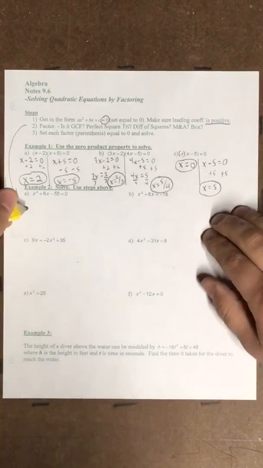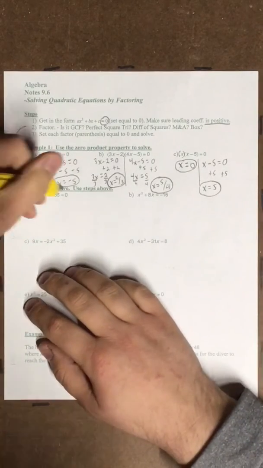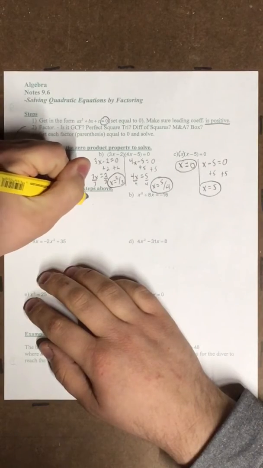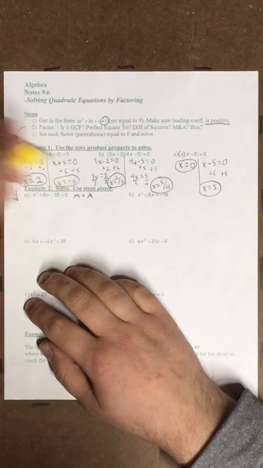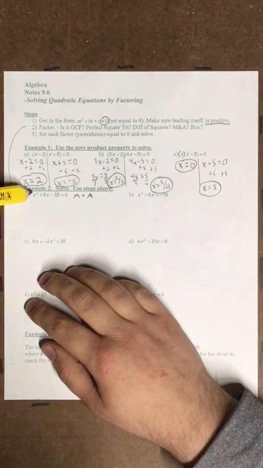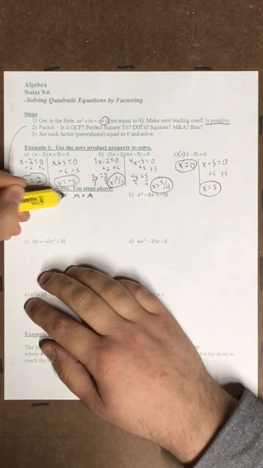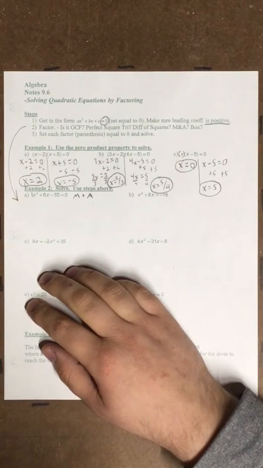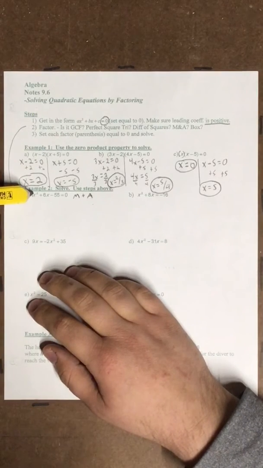So this first problem, I'm going to let you know just off the bat, this is a multiply and add method, and I'll show you why. This is in the correct form. This is a positive 1. This is equal to 0. I've got my other terms here. It's not a greatest common factor. There's no greatest common factor here. They don't have something in common.